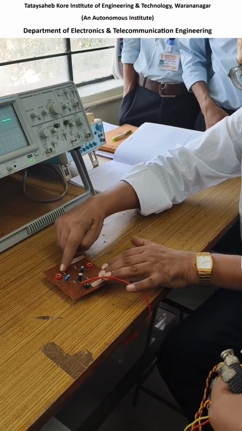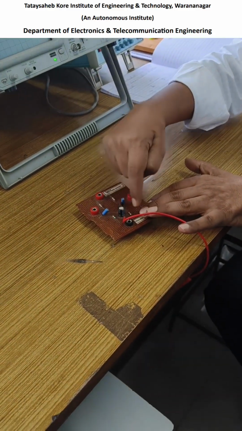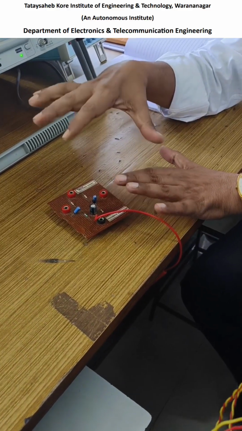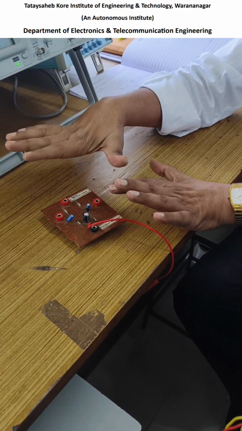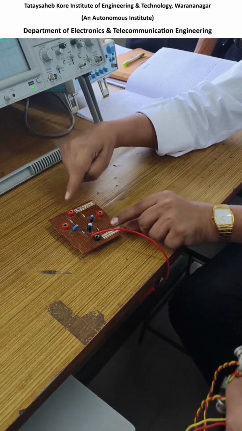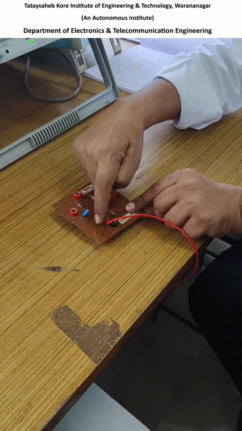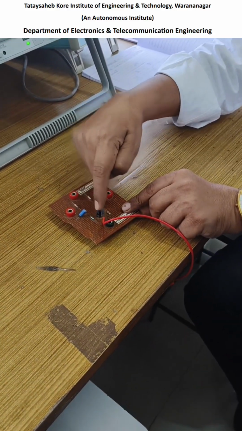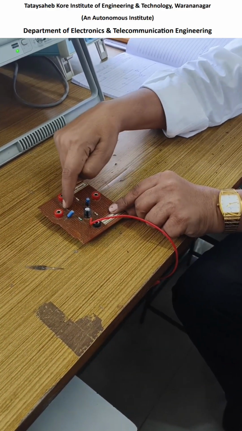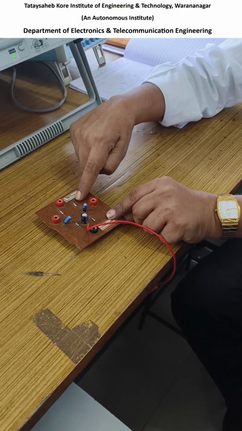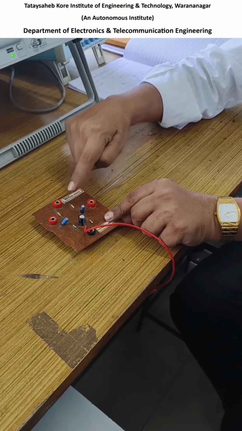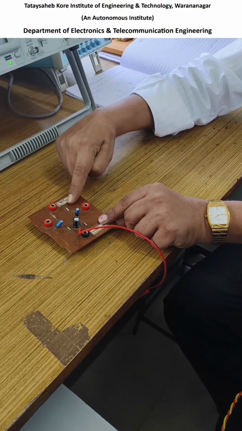Now in this circuit, what is there? If you check these two components, they are specifically designed for the amplifier circuit. Now carefully see. These two resistors are acting as voltage divider biasing. This is acting as a collector resistor, sometimes called the load.